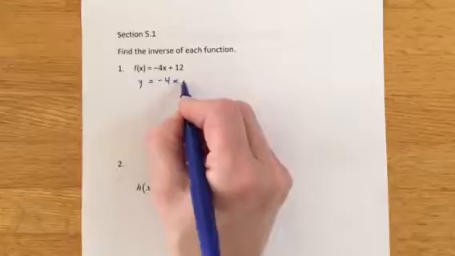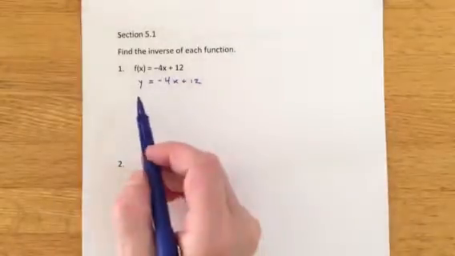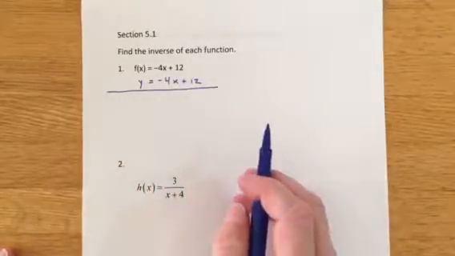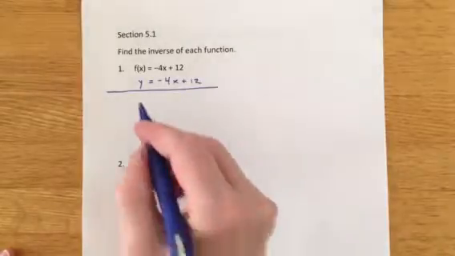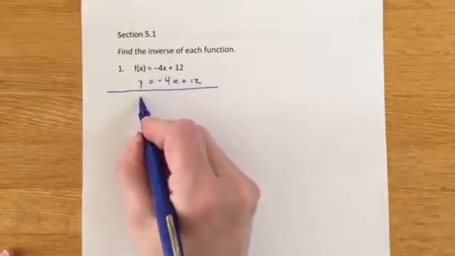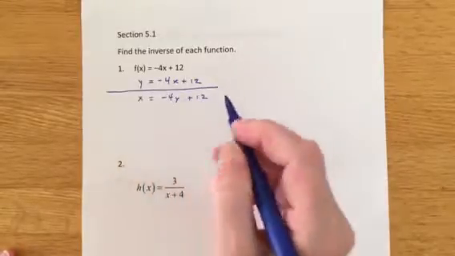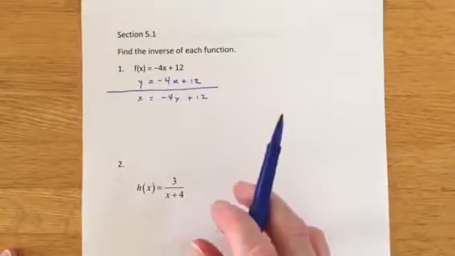to rewrite it instead of f of x as a y, because then you can actually see the x's and y's. I usually draw a line here, because now we're going to indicate that we're going to write the inverse. And you can simply write the inverse by switching the x and y's. So y's become x's, x's become y's. So this is the inverse right now. It's not in the form we like it. Remember, we like it in y equal to form.